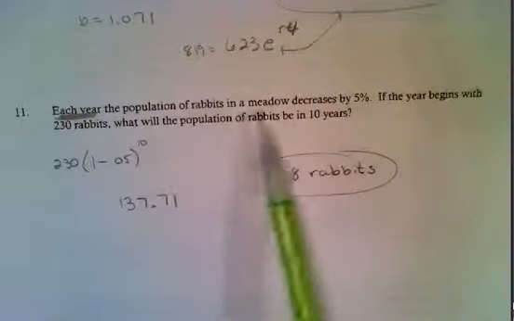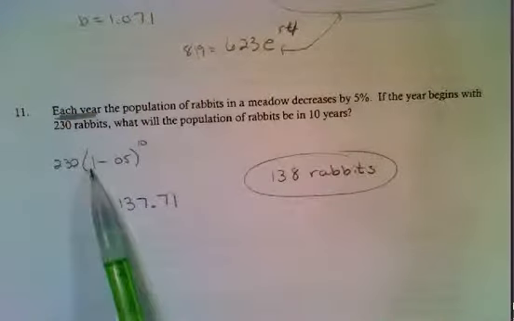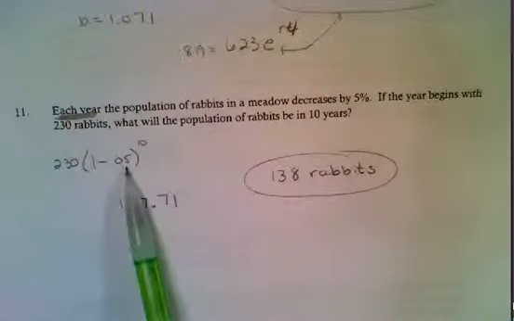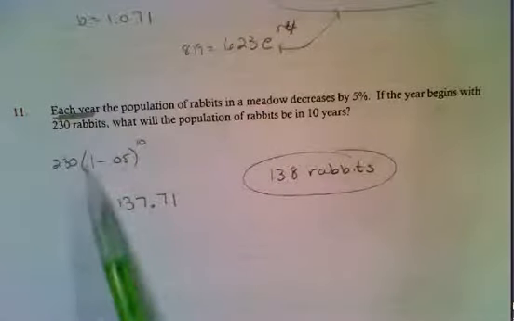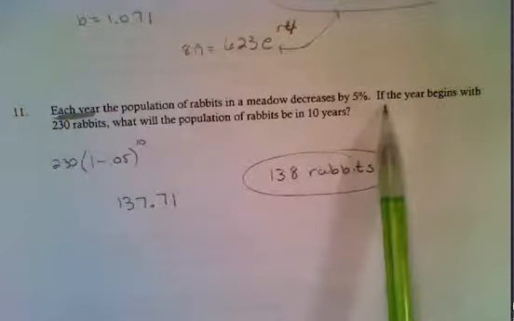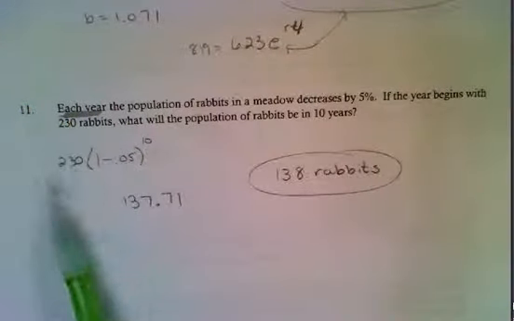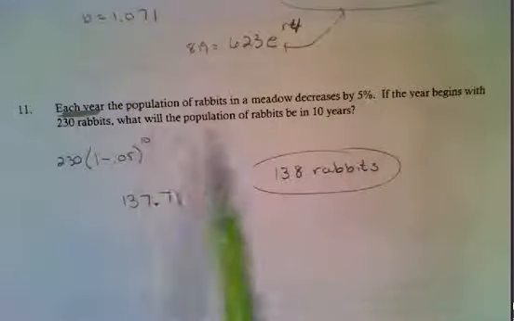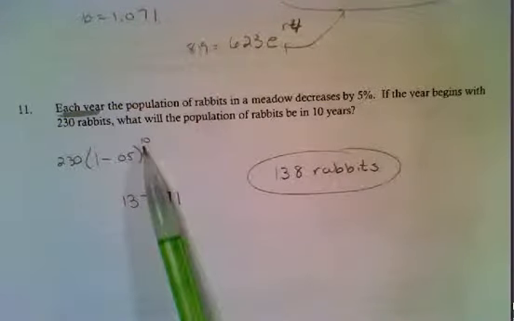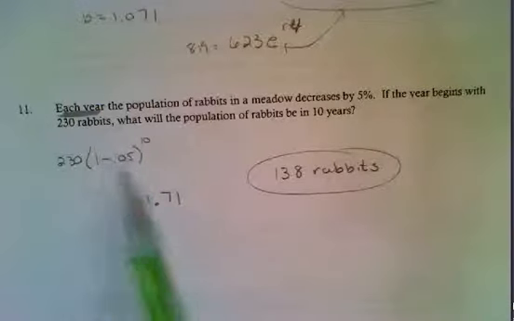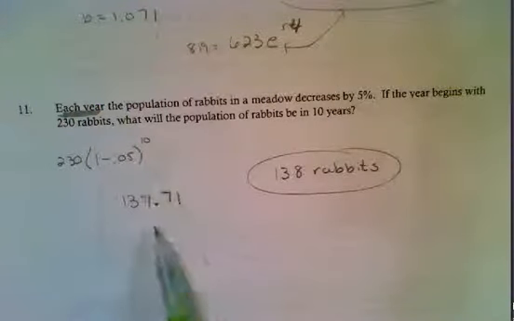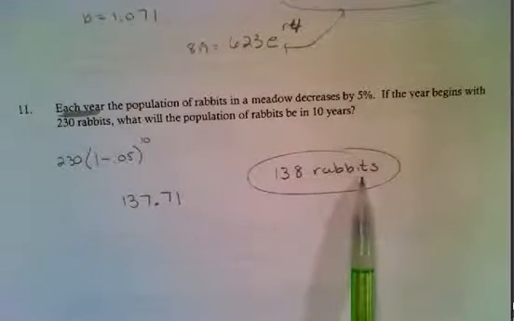So each year the population decreases by 5%. So I took 1 minus 5%, which means I'm left with 95% as my base. If the year begins with 230, what is the population after 10 years? So my time is 10. So I just take 230 times 0.95 raised to the 10th. This is what I got, and I rounded that to 138 rabbits.